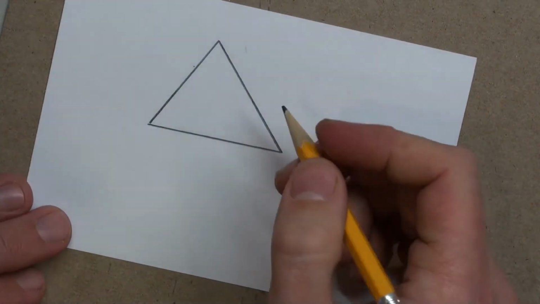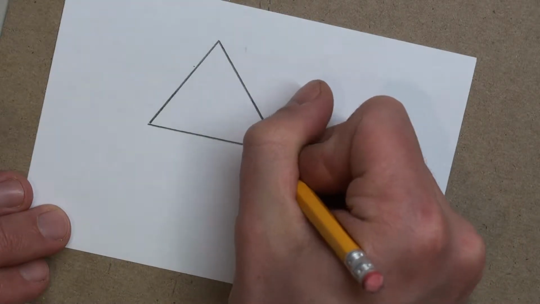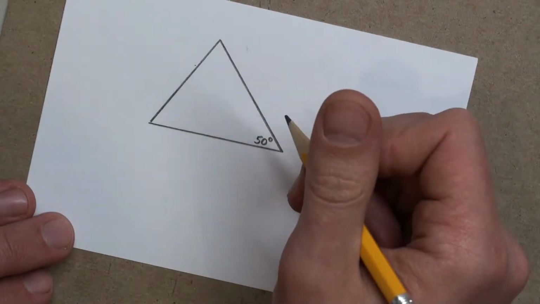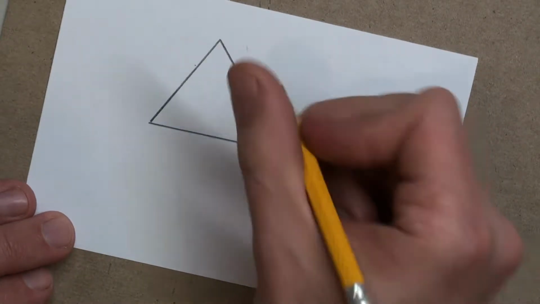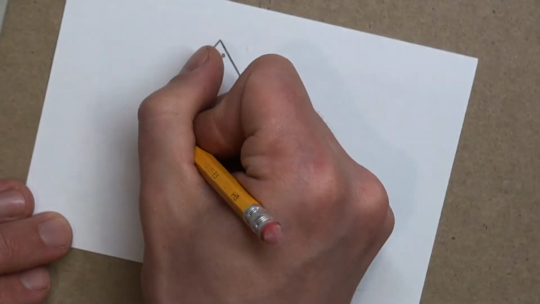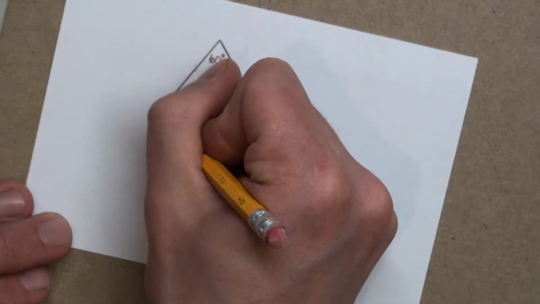Okay, let's say this angle is 50 degrees, and let's say this one is 60 degrees, and this one is 70 degrees.